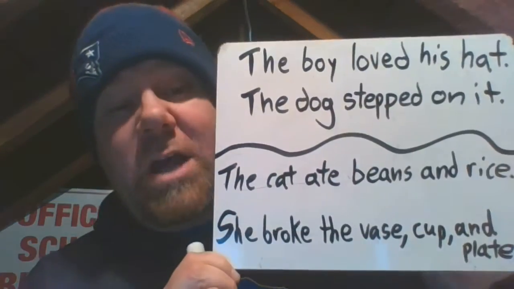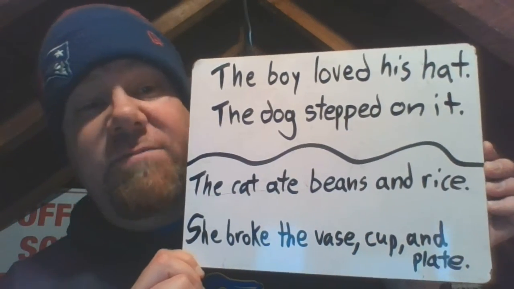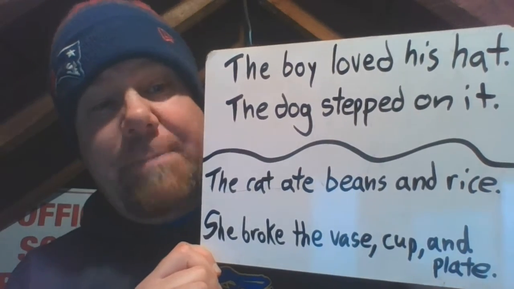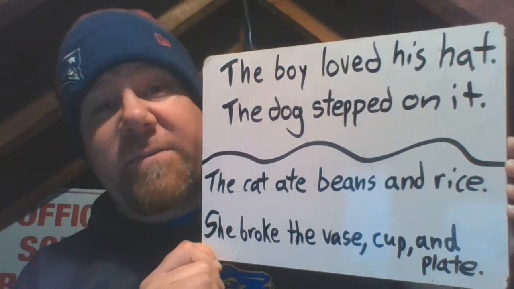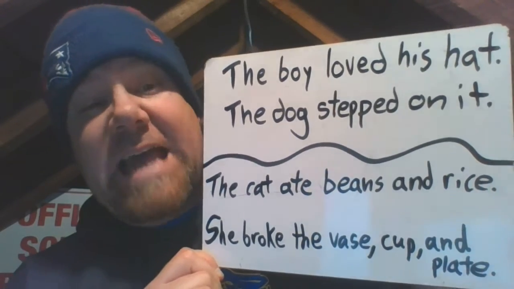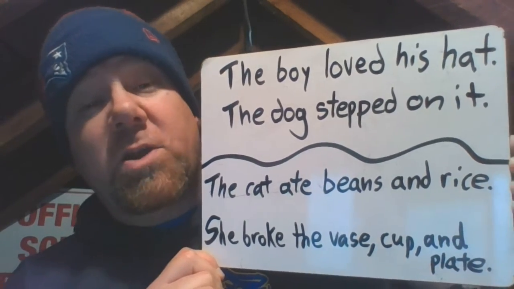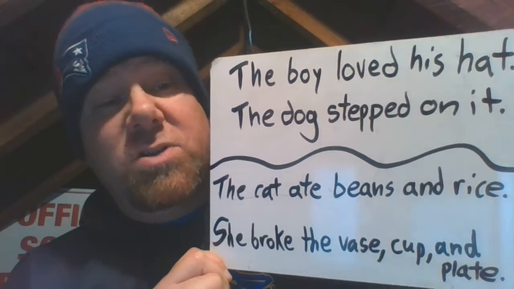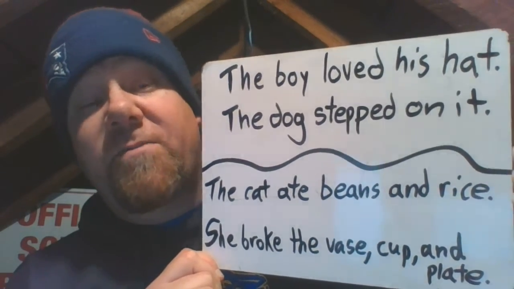So in these top 2 sentences, we have the boy loved his hat and the dog stepped on it. Let's look at the first sentence. The boy loved his hat. Like I said before, when looking for a direct object in a sentence, look for the verb first. The verb is loved in this sentence.